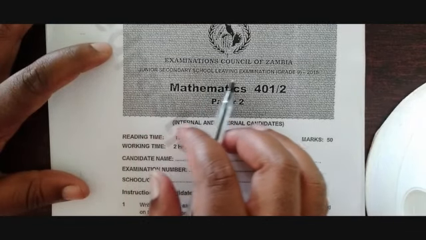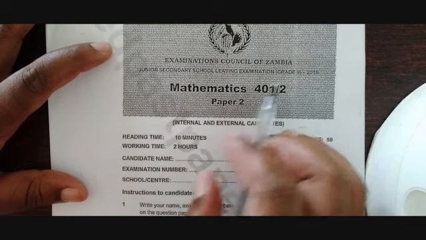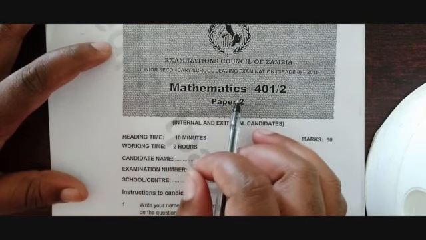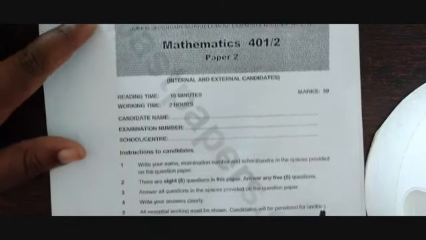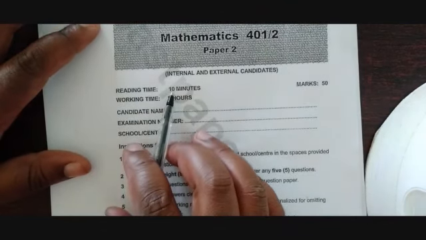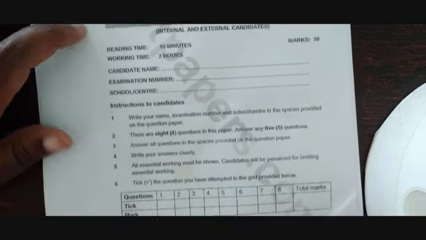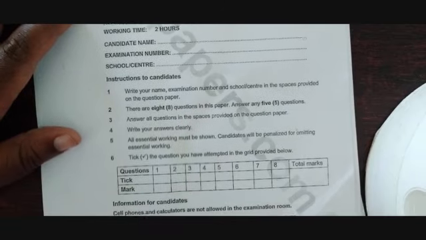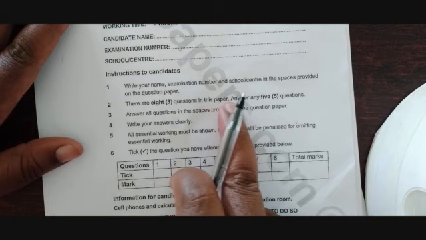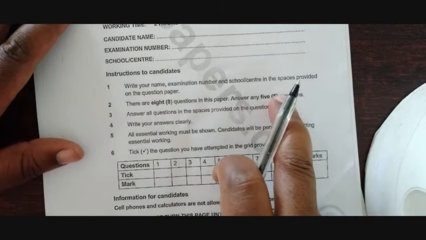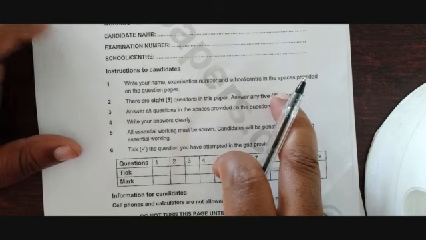Junior Secondary School Leaving Examination, that is grade 9 of 2019, Mathematics Paper 2. You need to take note of these instructions. You are supposed to be given 10 minutes reading time and 2 hours working time. There are 8 questions in this paper, answer any 5. But from last year, we will be able to present paper 2 of 2020.